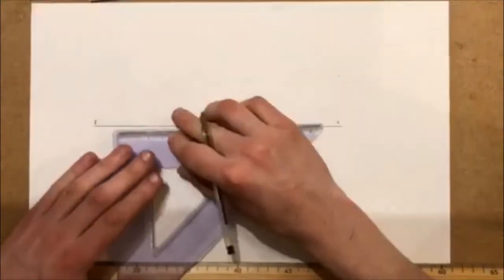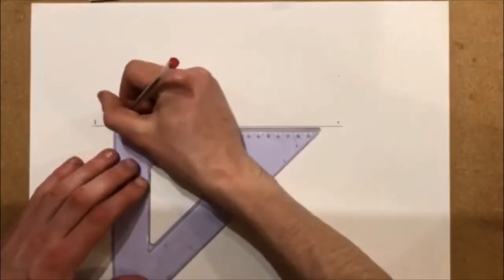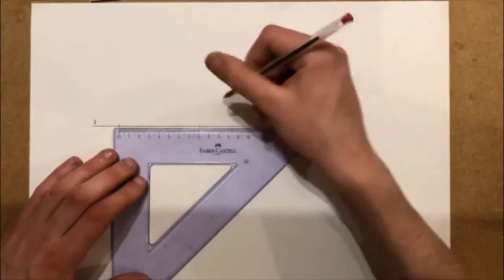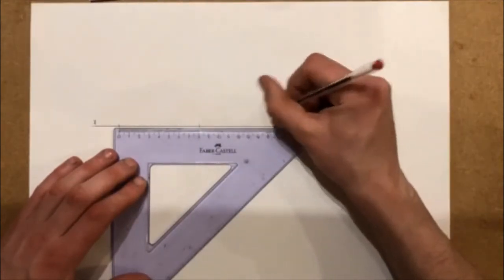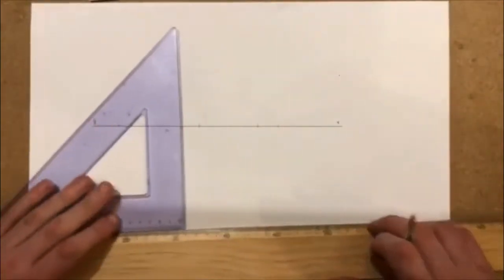I start here, 80 across, that's halfway. Set up those distances there.